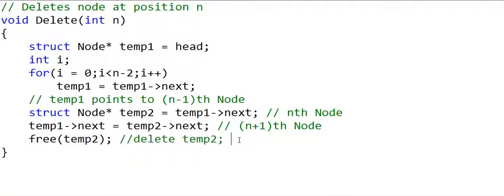Okay, now we should be good. This much code will work for scenarios when we have an n-1th node, and even if there is no n+1th node, if the n+1th position is null, this will work for that scenario. I'll leave that as an exercise for you to validate.